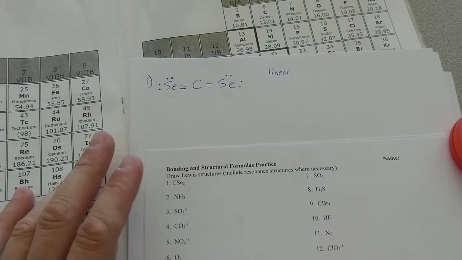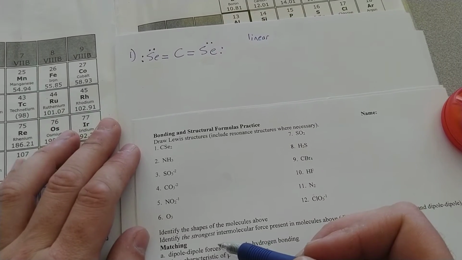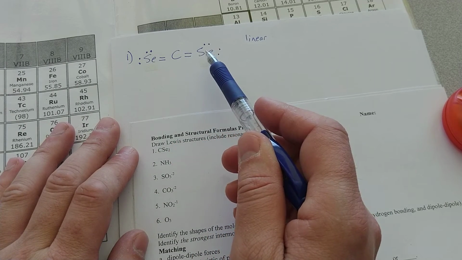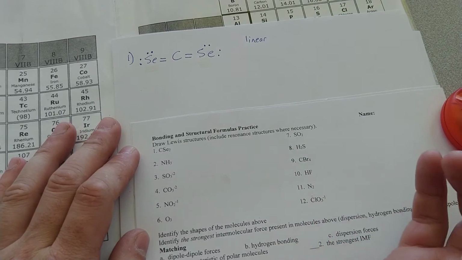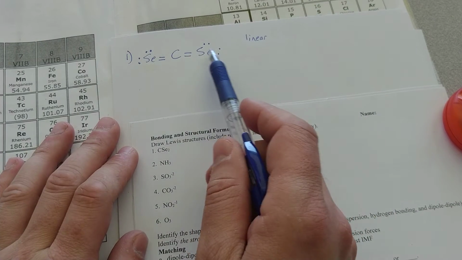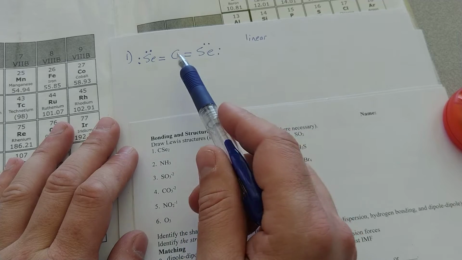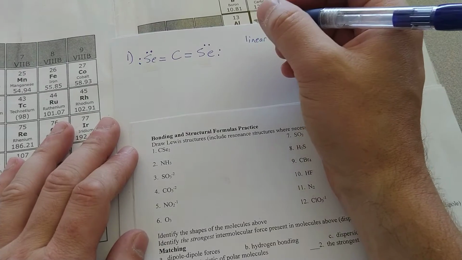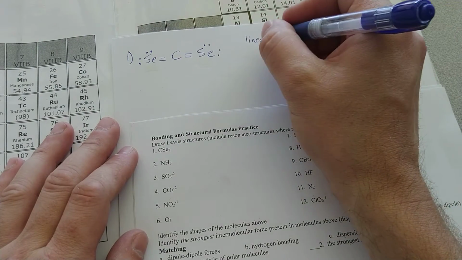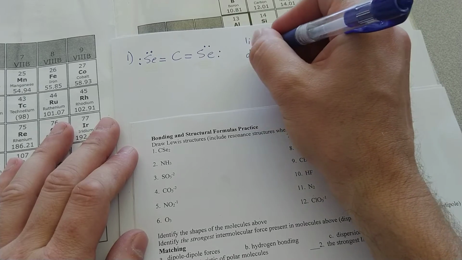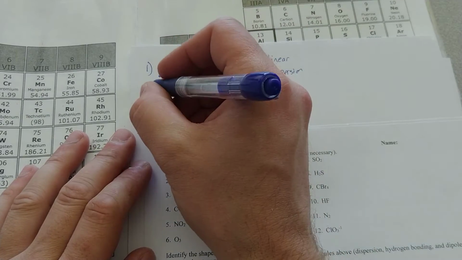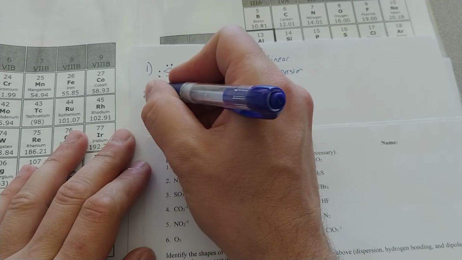Now, when we identify the strongest intermolecular force, the strongest is hydrogen bonding. If there's no hydrogen in here, there's clearly no hydrogen bonding. The next would be dipole-dipole. Now, because this molecule is linear and nice and symmetrical looking, it's not going to be dipole-dipole. It's not an uneven distribution of charge. So that leaves us with the last option, which is dispersion forces, or London dispersion forces, depending on what you'd rather call them, or you can just call them London forces.